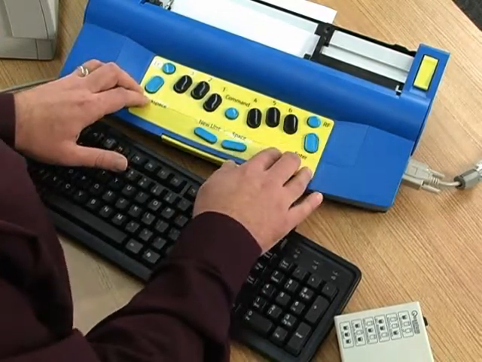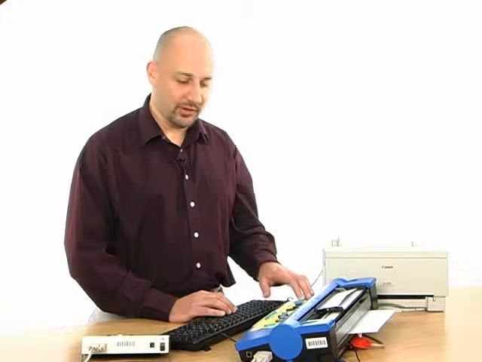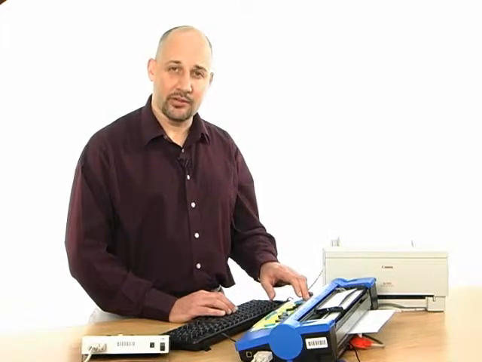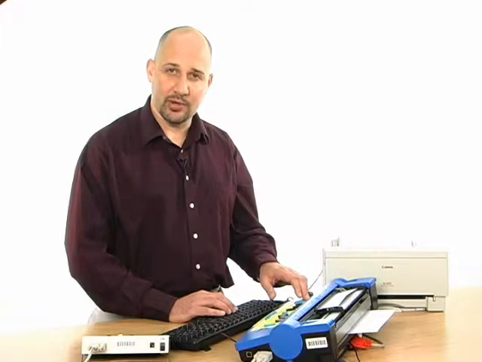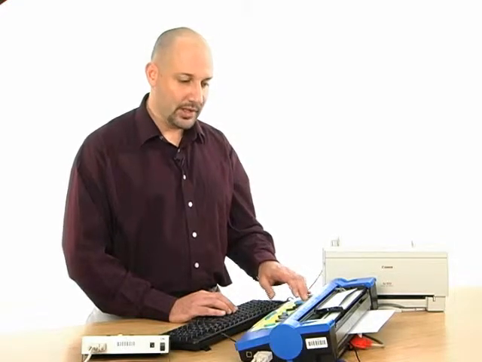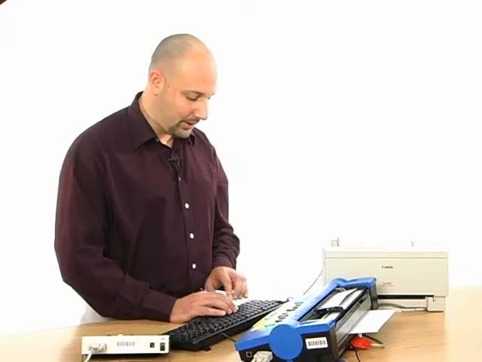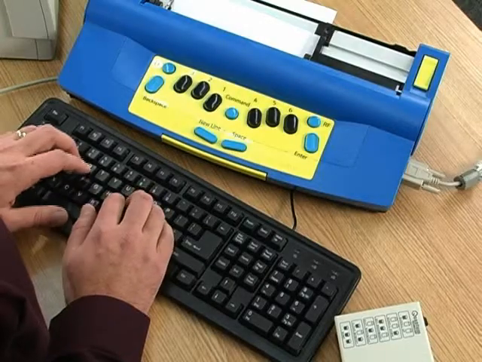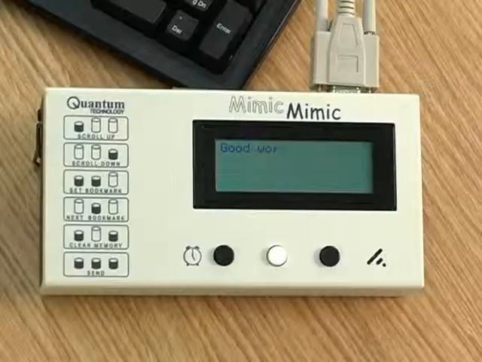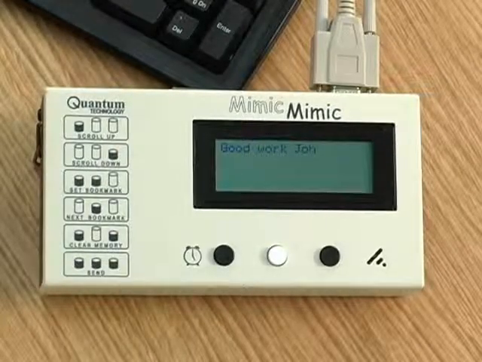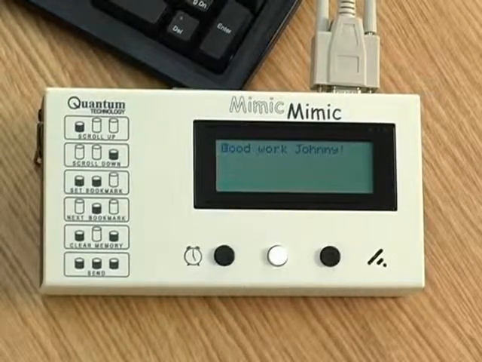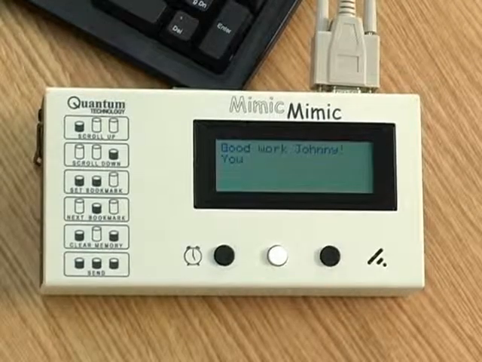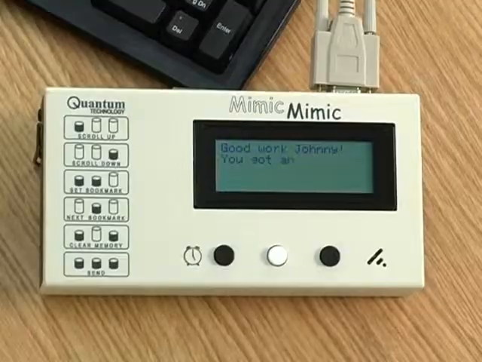OK. We can now hit the left function key. Command FE on. It says Command FE on to indicate that forward translation is now turned on. And we can now type from the keyboard.